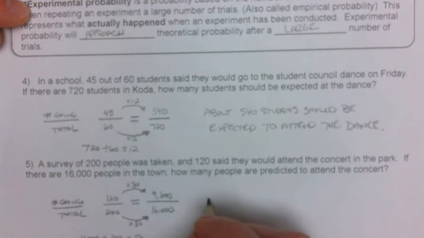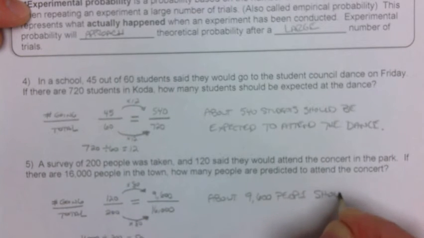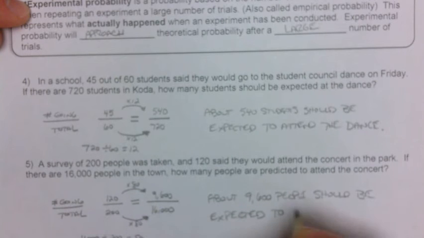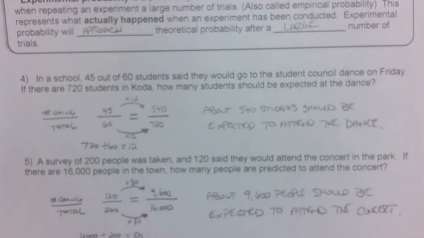So this means that about 9,600 people should be expected to attend the concert. That's our prediction. Out of the entire town of 16,000 people, we're predicting about 9,600 people to attend the concert.